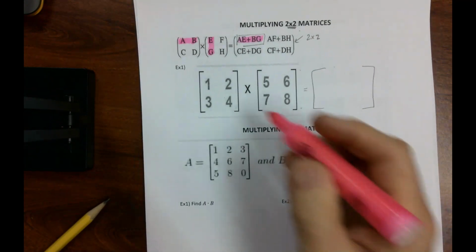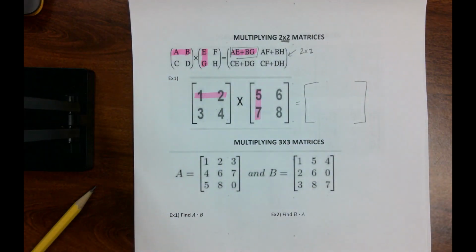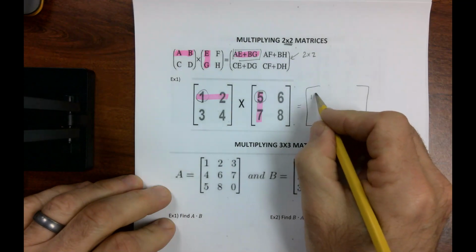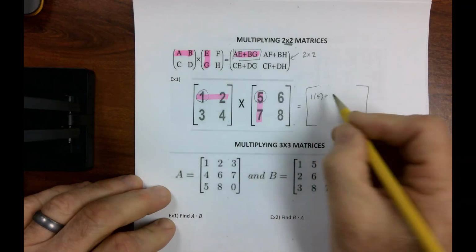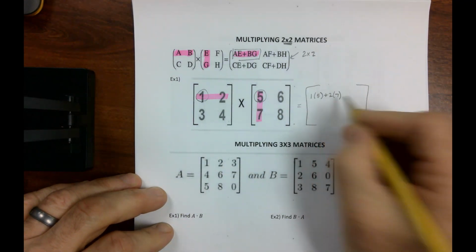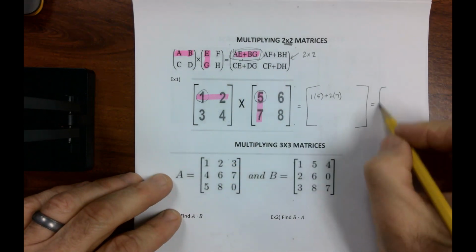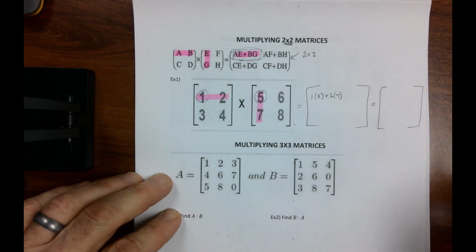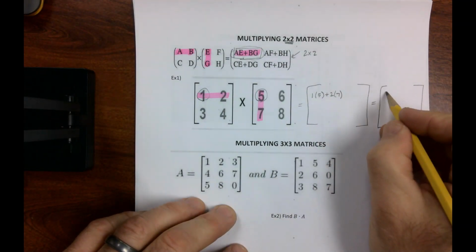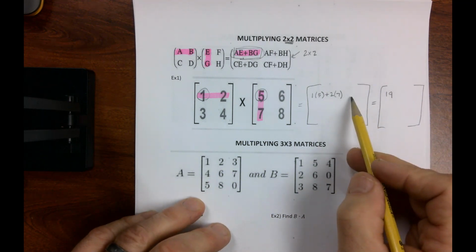So we throw the first row through the first column, but it's 1 times 5 plus 2 times 7. That's what goes in the upper left-hand corner. Now we'll clean this thing up in a minute, but, well, maybe we should clean it up now. 5 plus 14 is 19. That's what goes in the upper left-hand corner. I'm running out of space here, so I'll have to write really small.